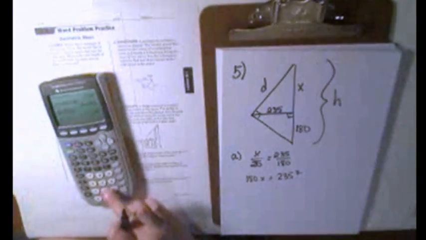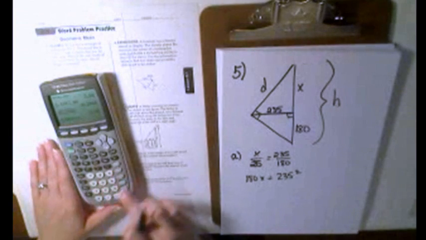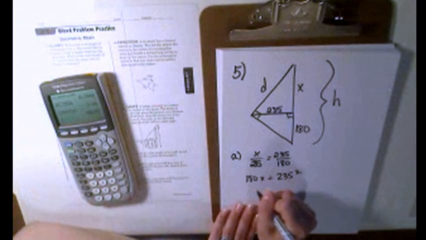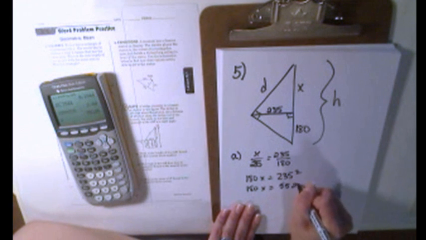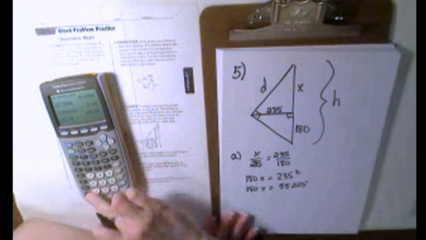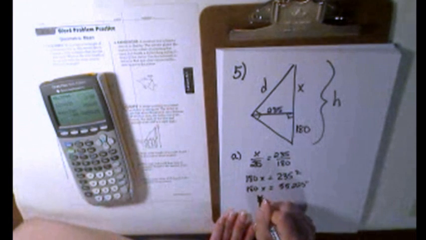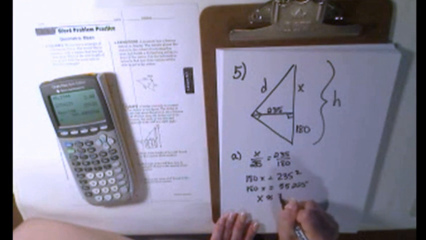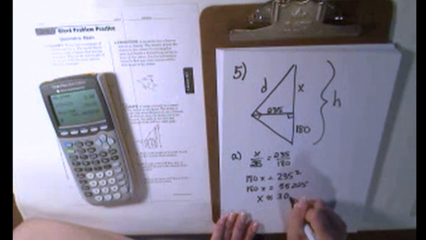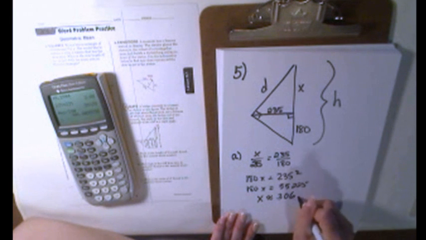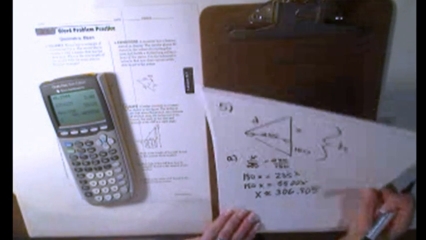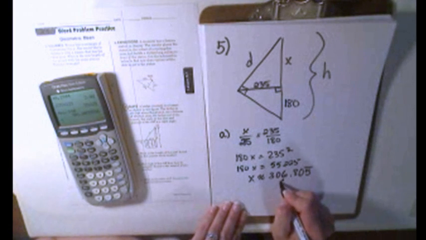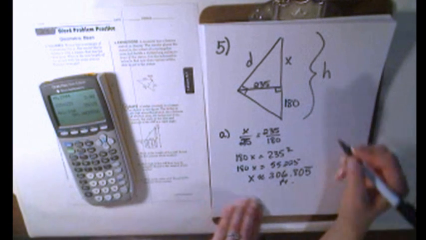Okay, 235 times 235 is 55225. I'm going to divide that by 180. X is approximately 306.805 repeating.